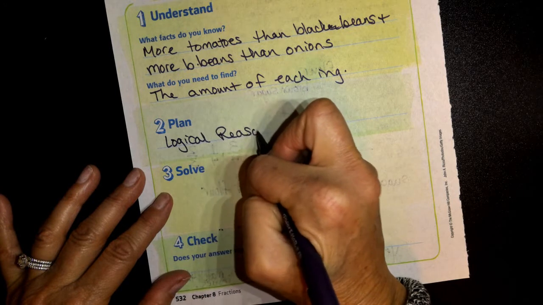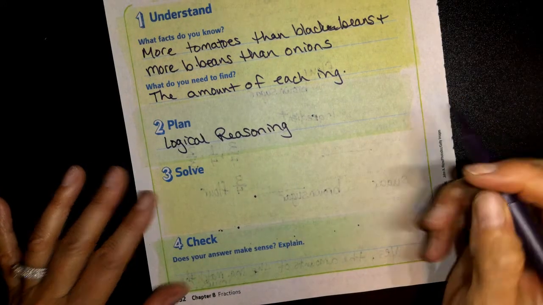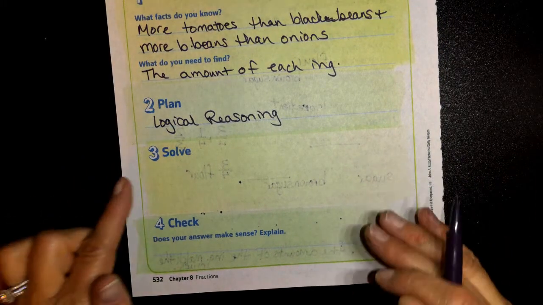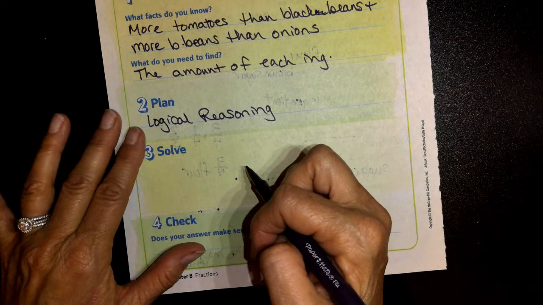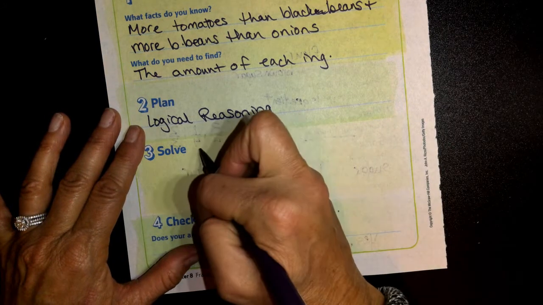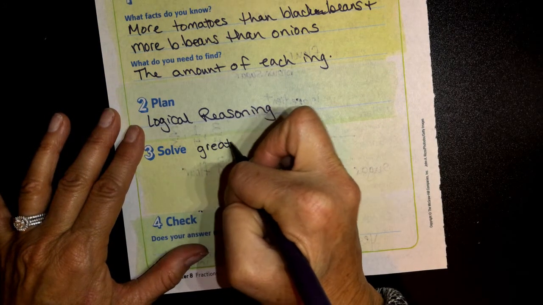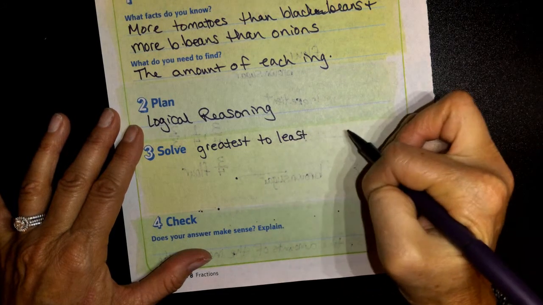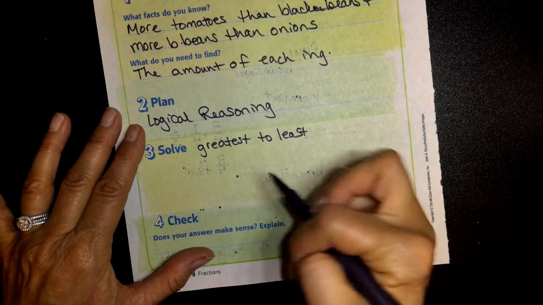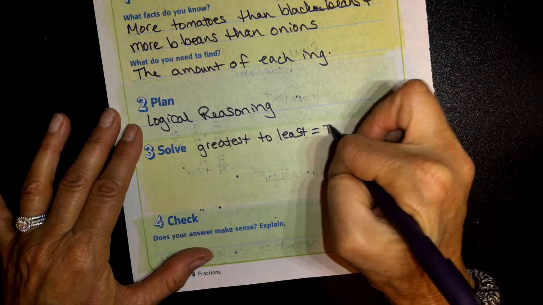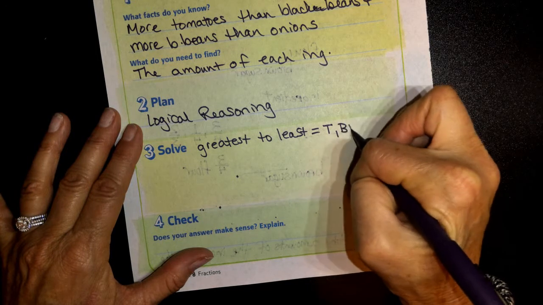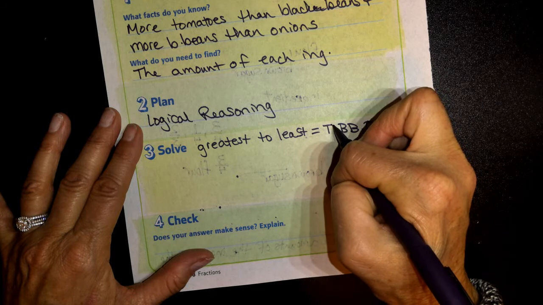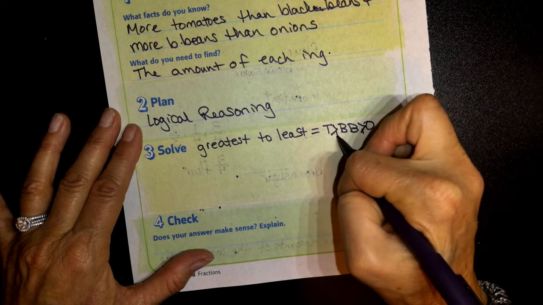That's what we did on the first one too, just really thinking about it and making sure that we understand what those amounts actually mean. And then we're going to solve it by ordering the ingredients from greatest to least. And so I know it needs to be tomatoes, then black beans, then onions. Oh, I guess I should have gone like this instead of commas.